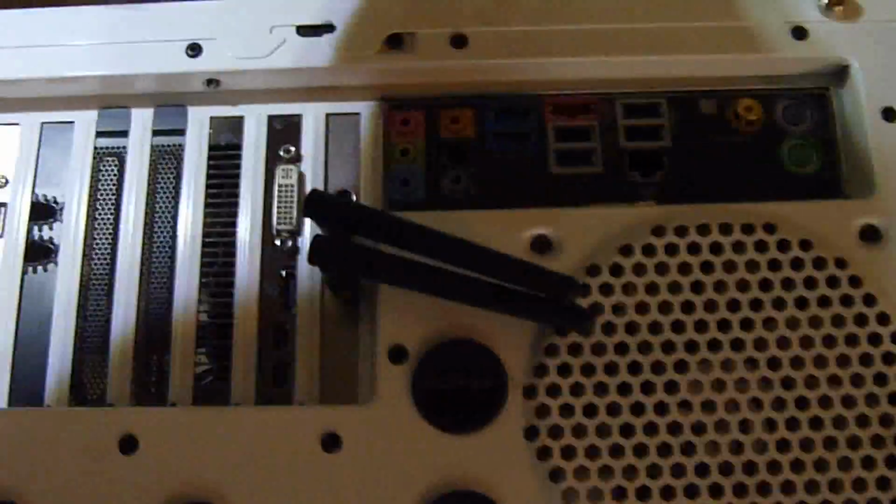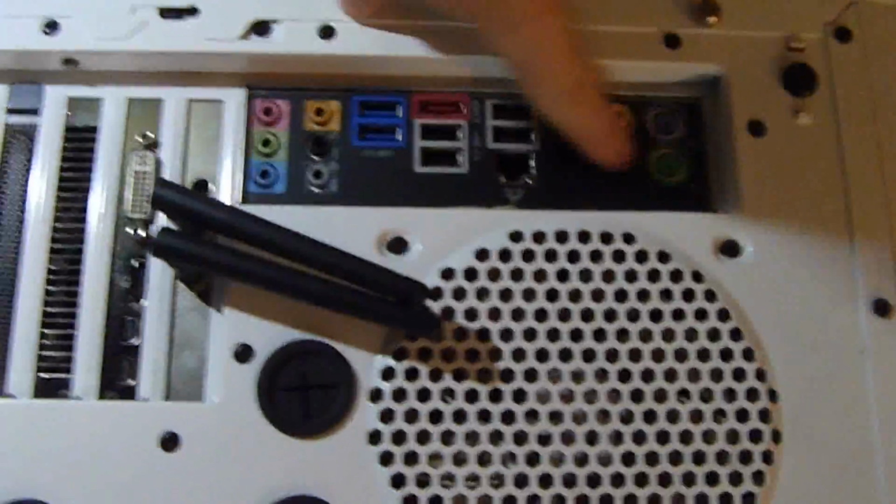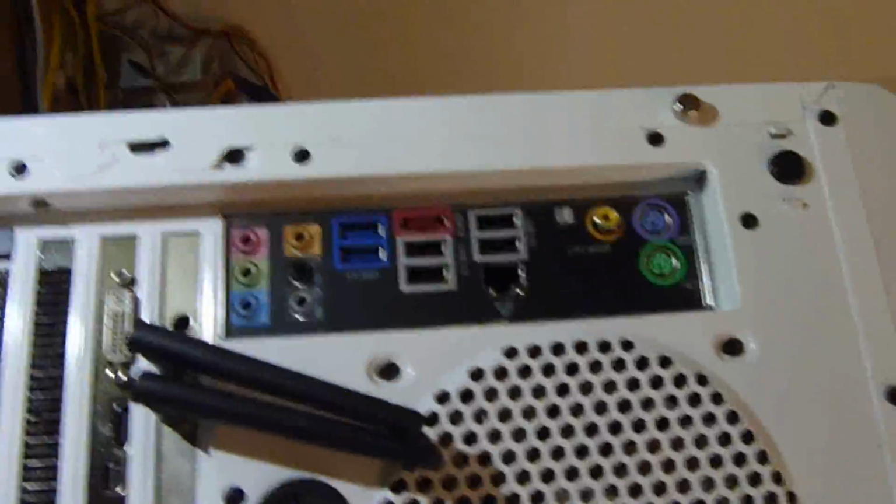Now, like I said before, the mainboard does all sorts of things. Just disconnect these. So, turn the computer around. On the back of the computer you've got all your external ports on there. That's the back of the mainboard itself, up the top there. So you've got pretty much everything on there.